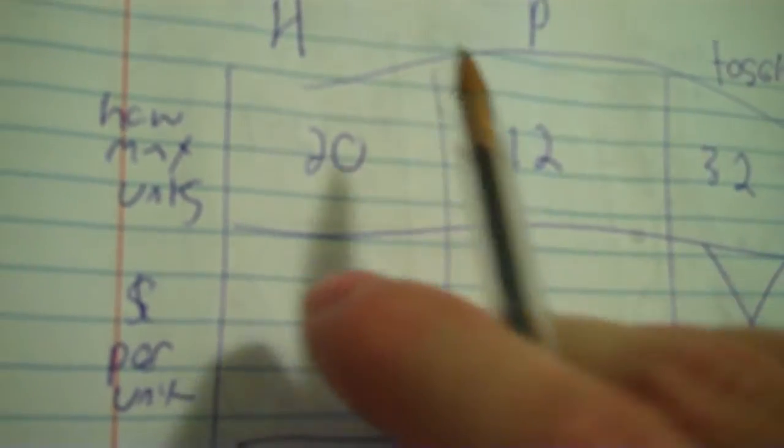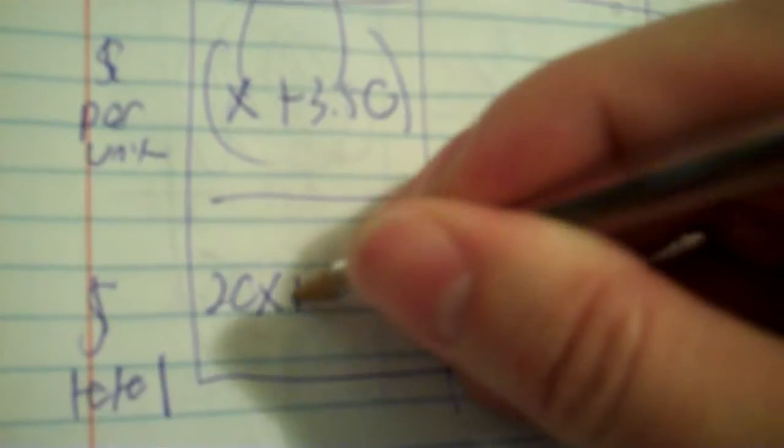Now, we do know about the cost per unit. One thing about the cost per unit, the fact that the hardcover books cost $3.50 more than the paperback. So I put plus 3.50, but now I can at least, they're both still unknown, but now I can write them both in terms of x. So 12 times x, 12x. Here I apply the distributive property. 20 times x is 20x. 20 times 3.50 is 70.